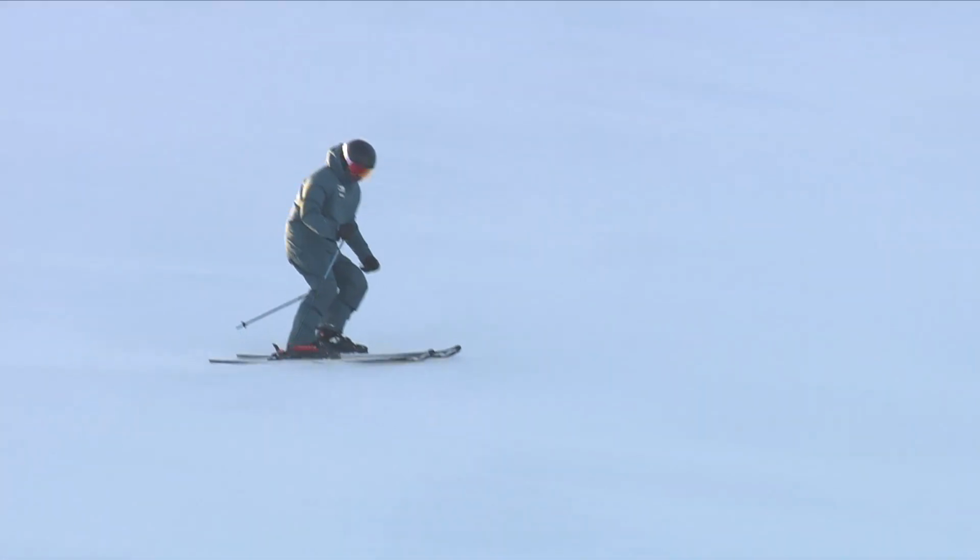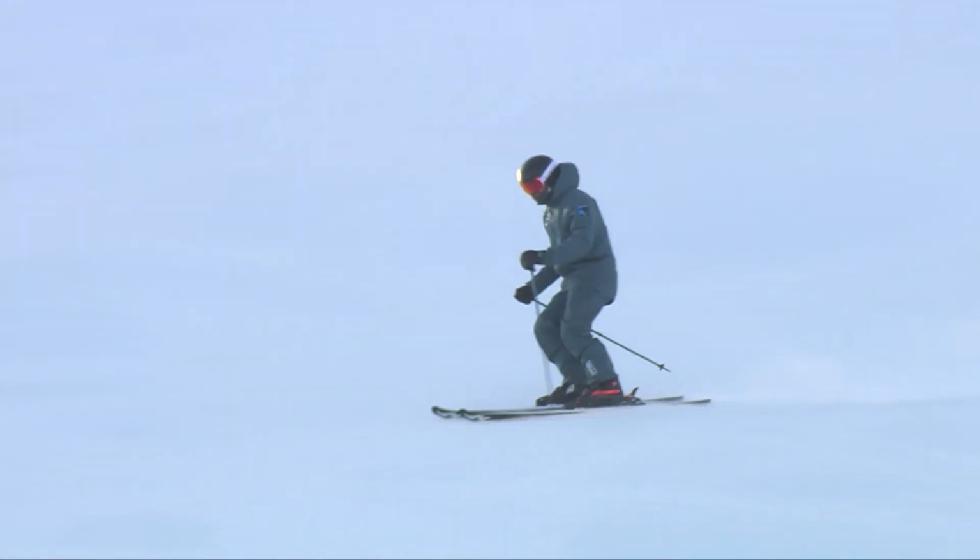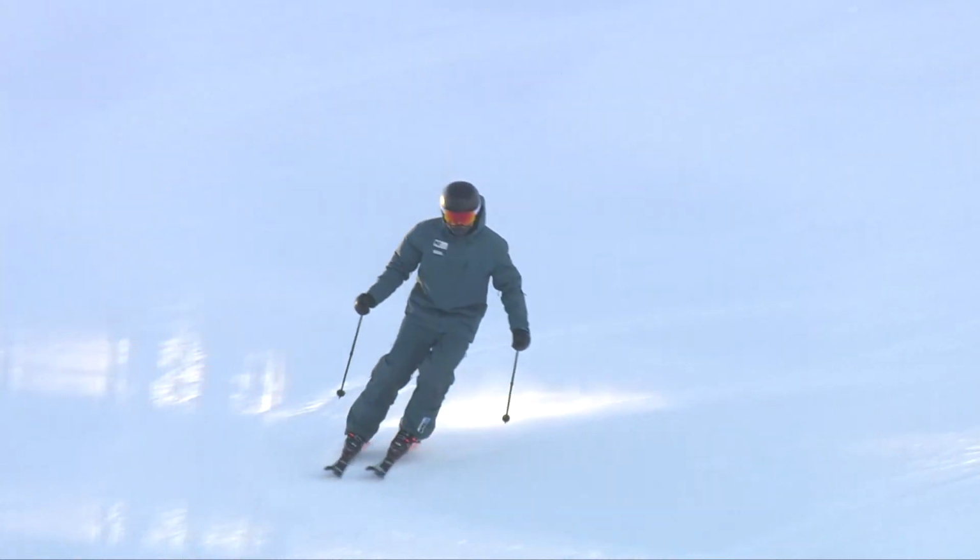We introduce a pole swing and touch at the basic parallel turn. This carries on as the skiers advance their skills through our pathway.